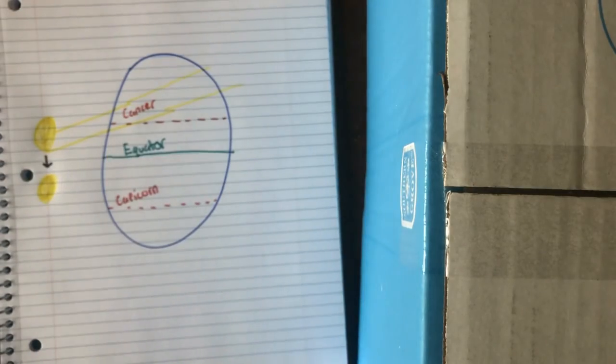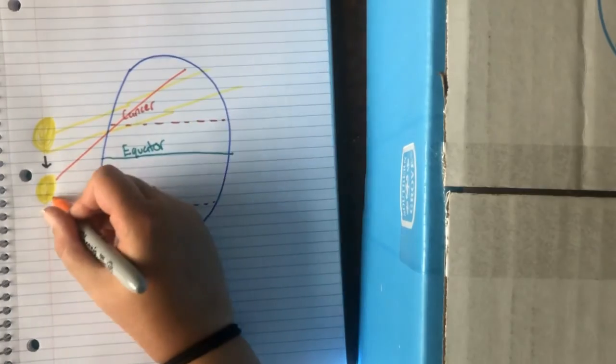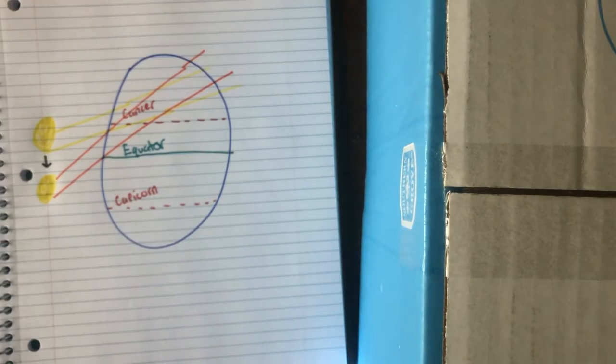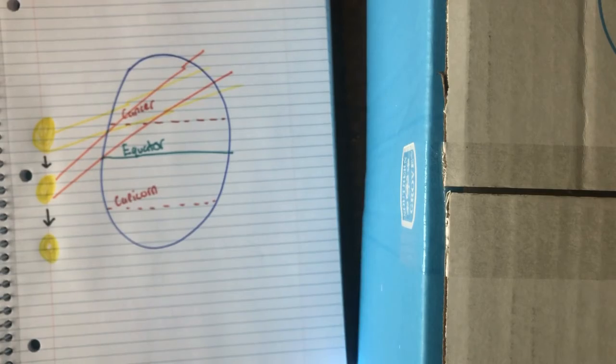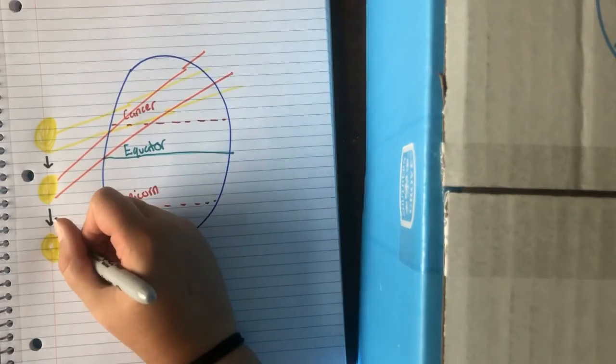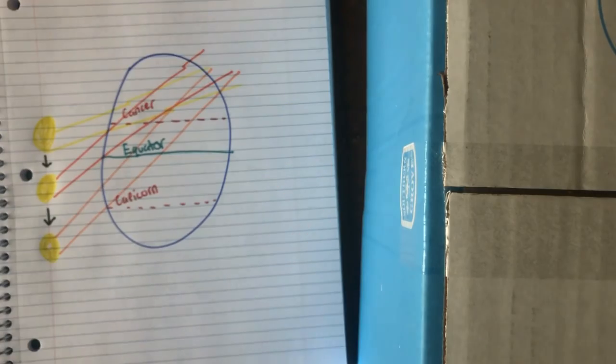And then the sun is starting to go down because we're revolving around the sun, and so it's going to be at a little bit more angle, so we're going to be getting into fall because we're getting less sunlight. And then as we get to the Tropic of Capricorn, where it's at the very bottom, you're going to have even less sunlight getting to you. So that's where winter comes in here.